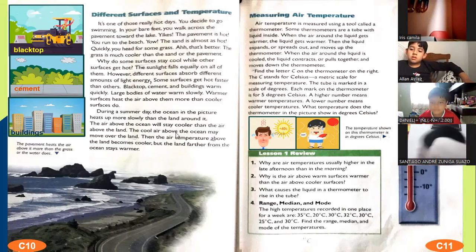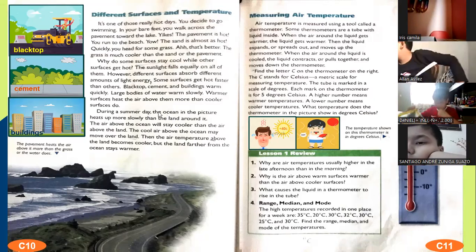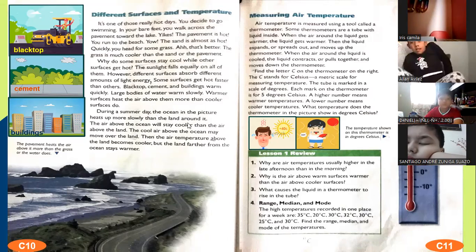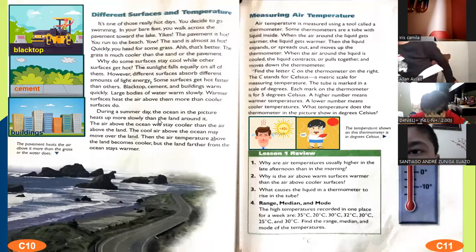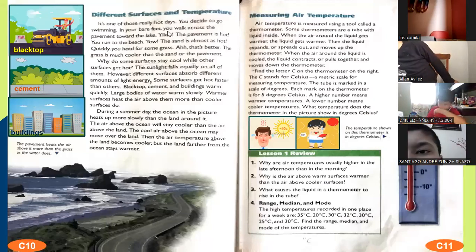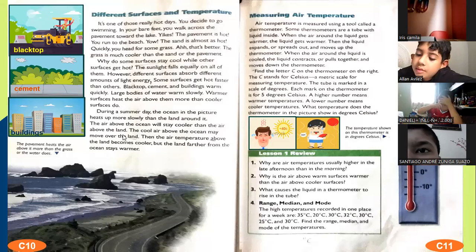During a summer day, the ocean in the picture heats up more slowly than the land around it. The air above the ocean will stay cooler than the air above the land. The cool air above the ocean may move over the land. Then the air temperature above the land becomes cooler, but the land farther from the ocean stays warmer.